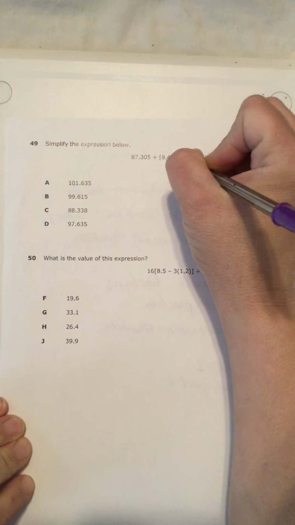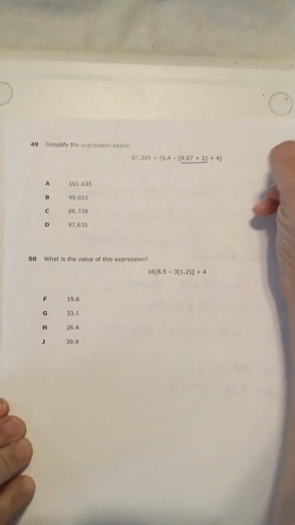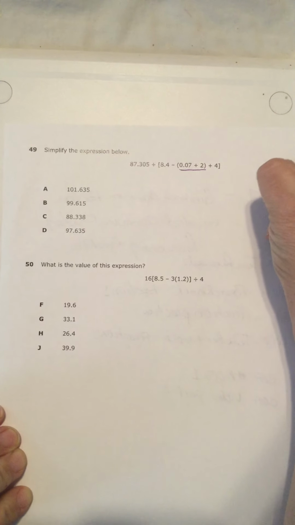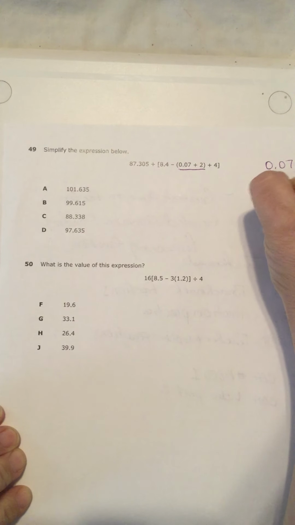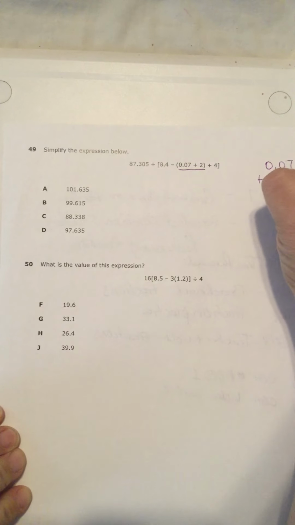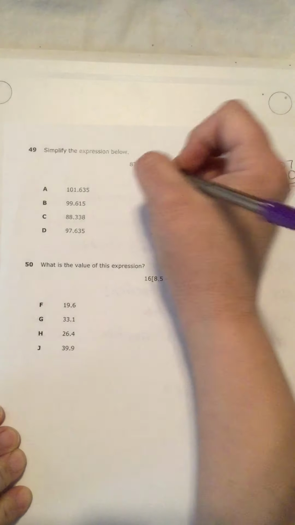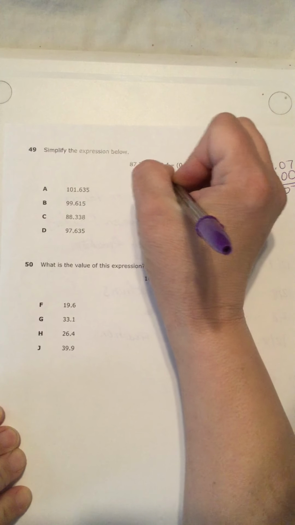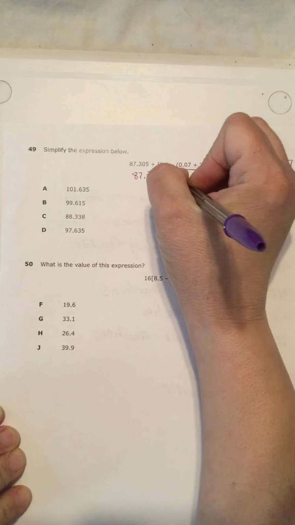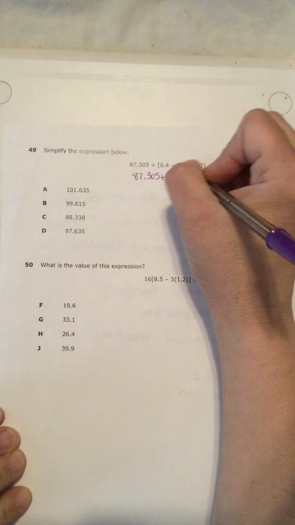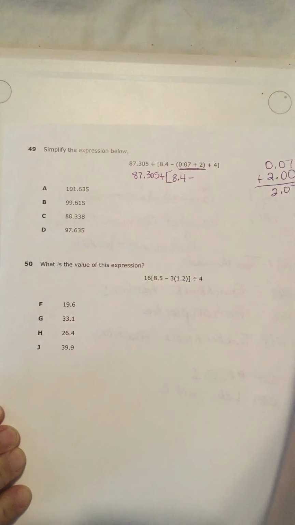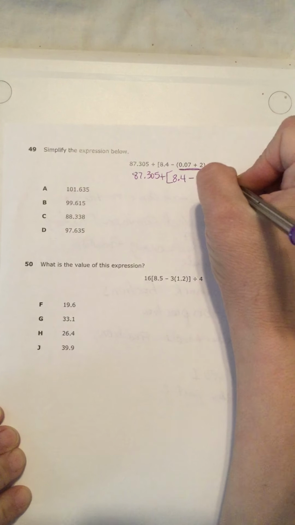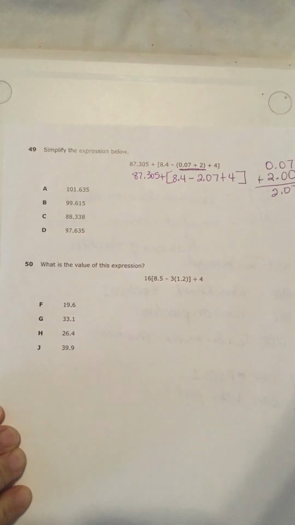Start inside the bracket, inside the parentheses. 0.07 plus 2. 2 is a whole number, so it's going to go in front. So that means it's 2.07. 87.305 plus bracket 8.4 minus the answer we got when we added, which is 2.07, plus 4. All right.